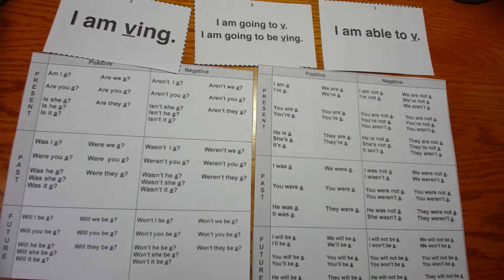Isn't she able to play? Will you be able to come? Is she eating?